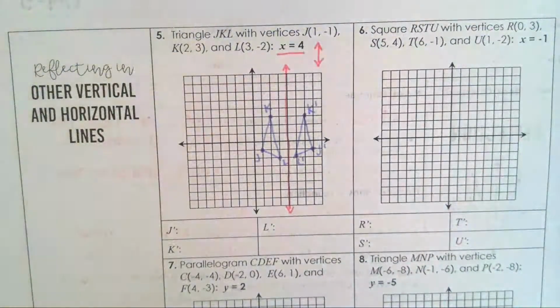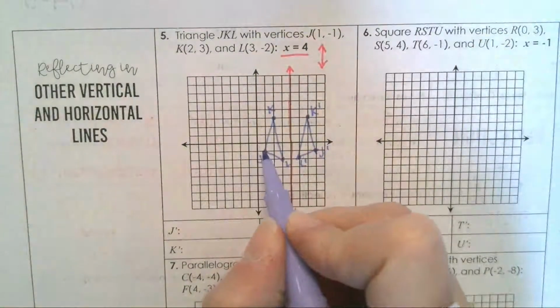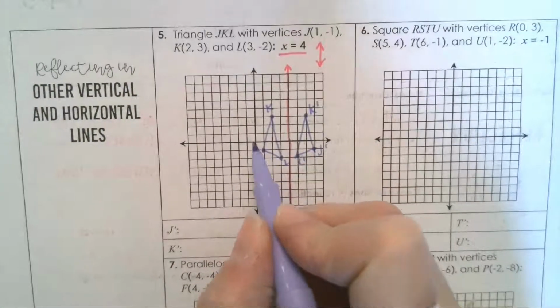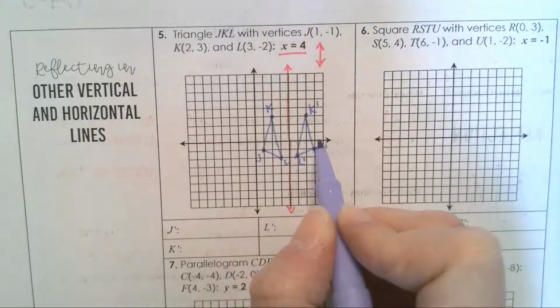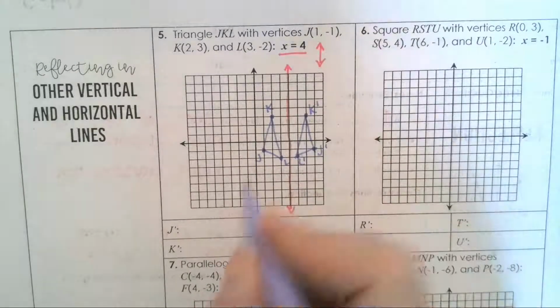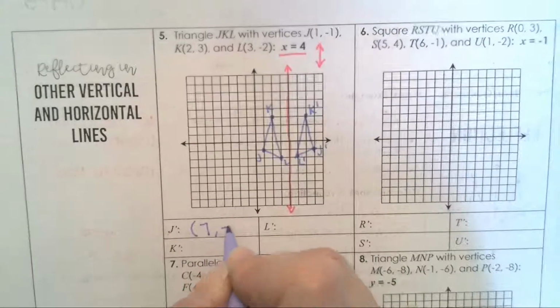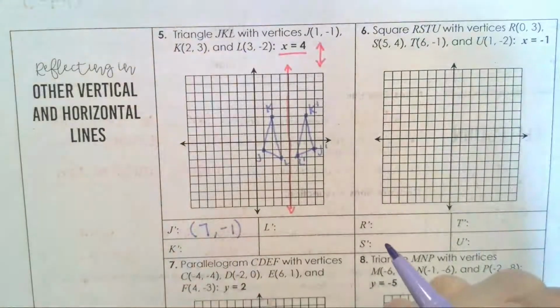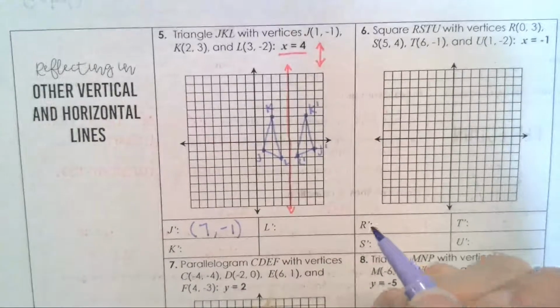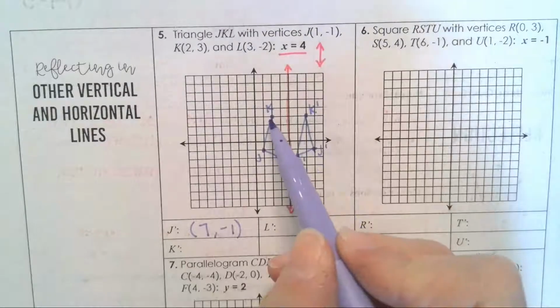This time, our values are going to change a little bit. So J was at 1, negative 1. J prime is now going to be at 7, negative 1. K was at 2, 3.